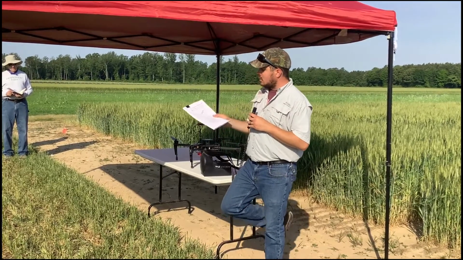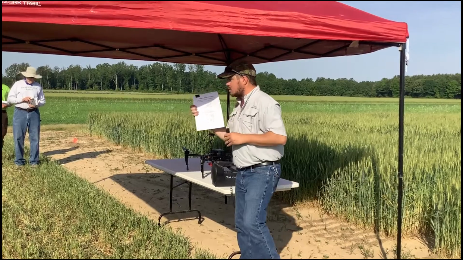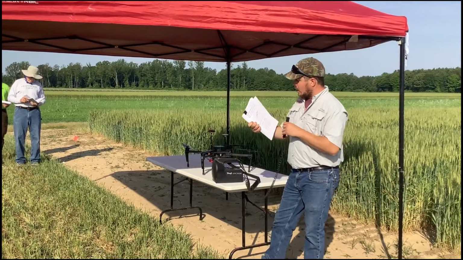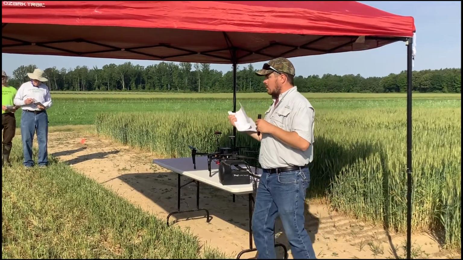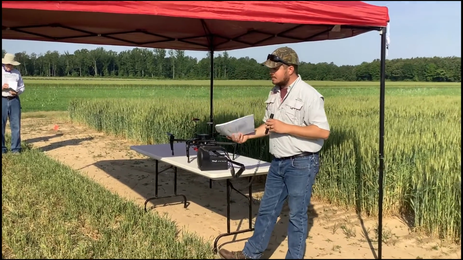We've taken this relationship you see in the top graph and brought it down here to try to make some nitrogen recommendations based on our aerial NDVI values.